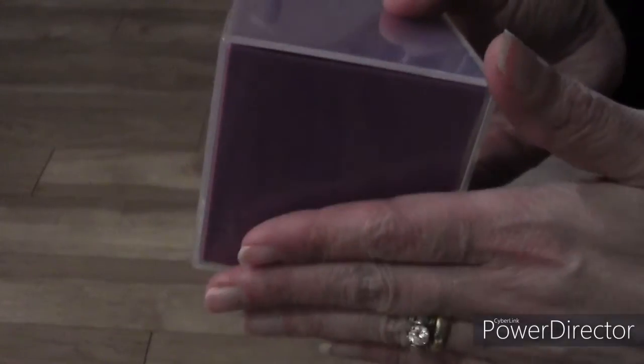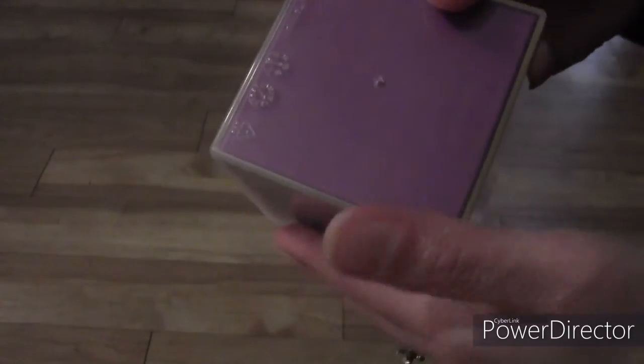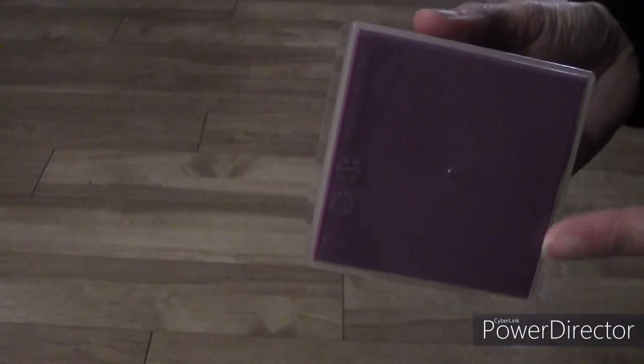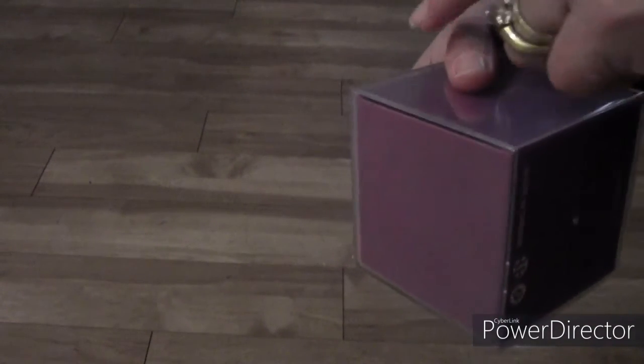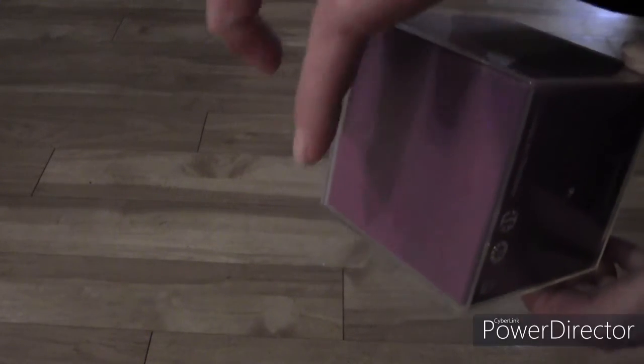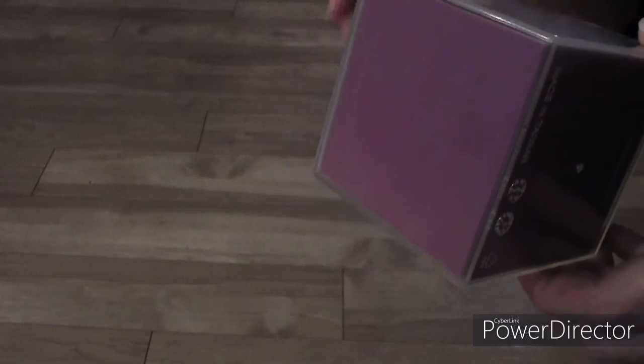So this is a face, this is a face, this is a face, this is a face, this is a face. Everywhere that two faces meet, there's an edge. So this is an edge, this is an edge, this is an edge, this is an edge. If we turn it, we can see there's an edge here, and an edge here, and an edge here.